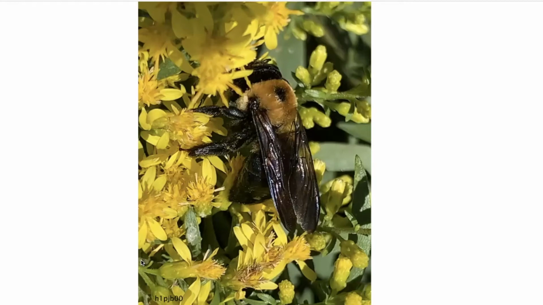So most of you said Xylocopa, and you had it right. We got a few for Bombus, one for Tylotrix, and a few for Anthophora. The big indicator is the large size. This is on some Solidago species, so that can be hard, but you can see that this bee is pretty big overall, which is a good indicator.